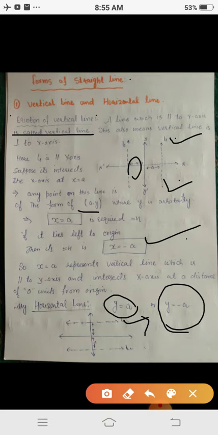And the sign of a gives us information about whether the vertical line lies to the left or to the right of the origin. For horizontal lines, it gives the information about whether the horizontal line lies above the x-axis or below the x-axis.